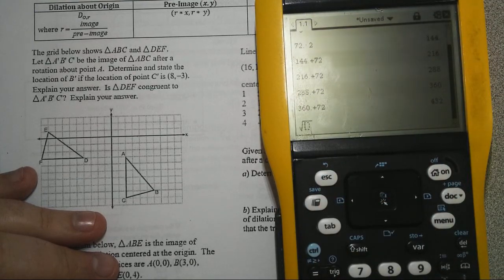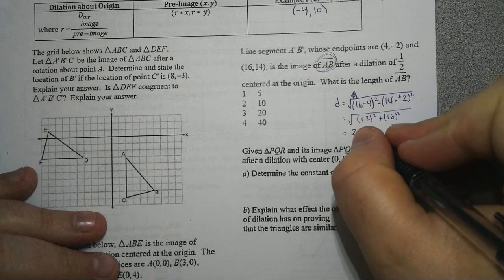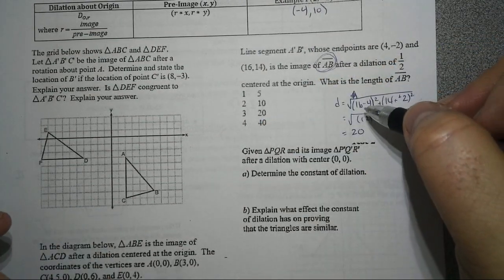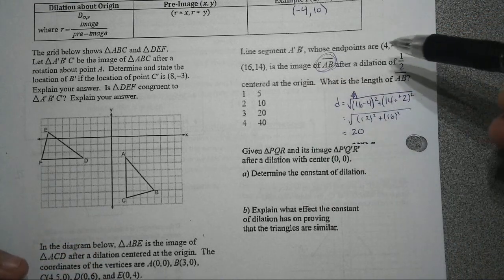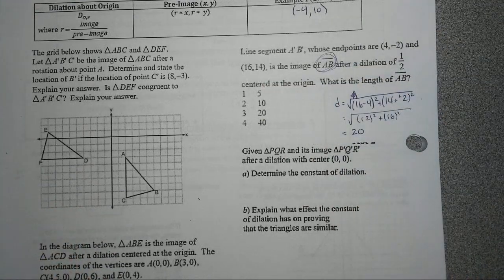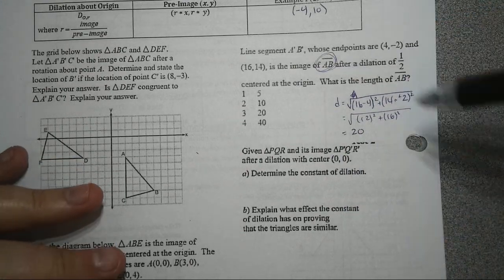So square root of 12 squared plus 16 squared, and we get 20. Now remember, this is the distance of this line, all right? It is the image of AB after a dilation of 1/2. So these points have already been shrunk, right? So what we need to do is enlarge them to figure out what B is.